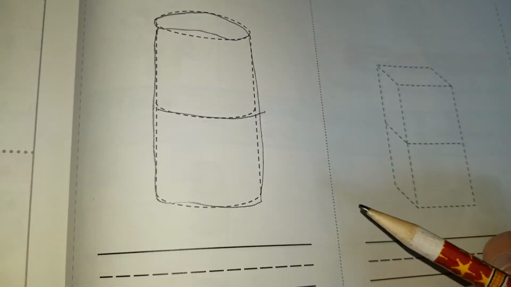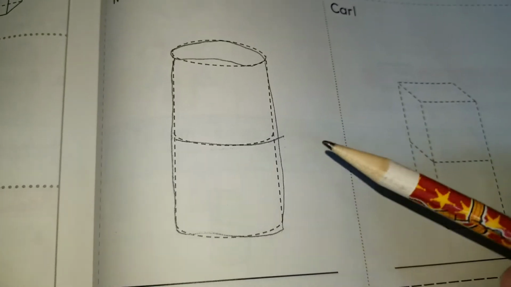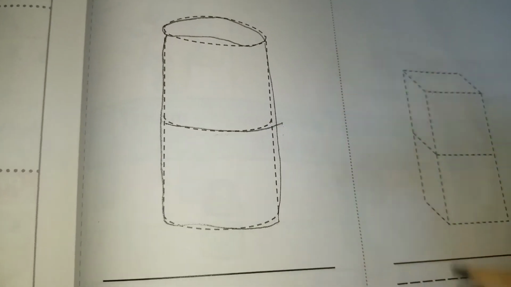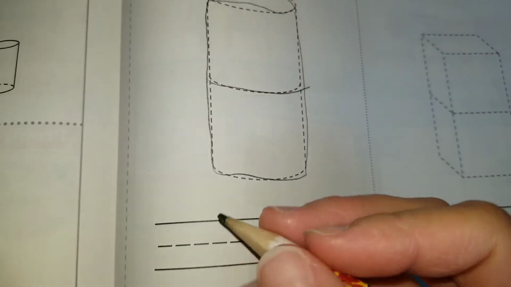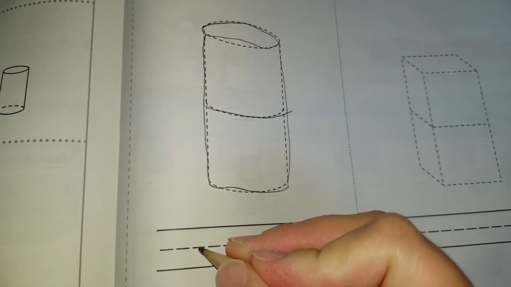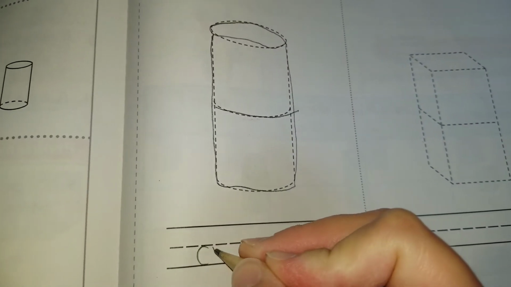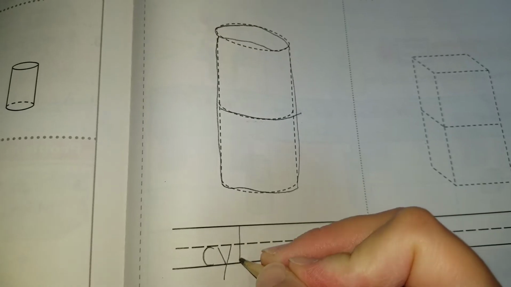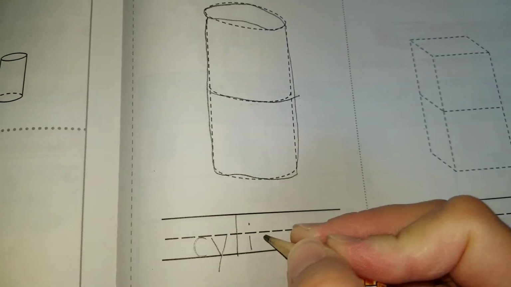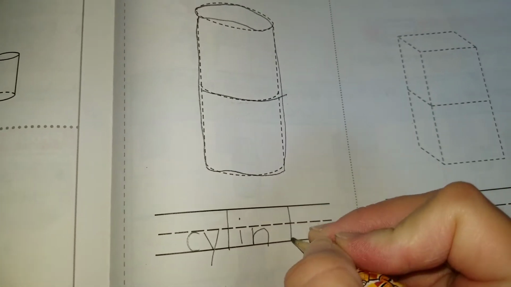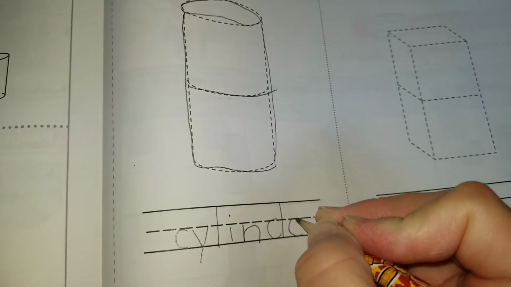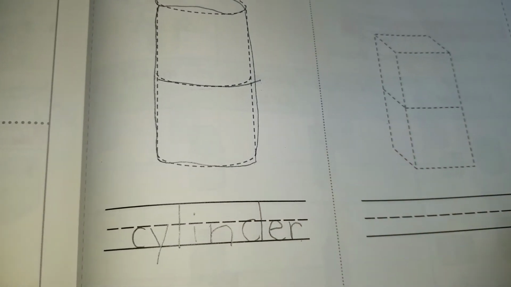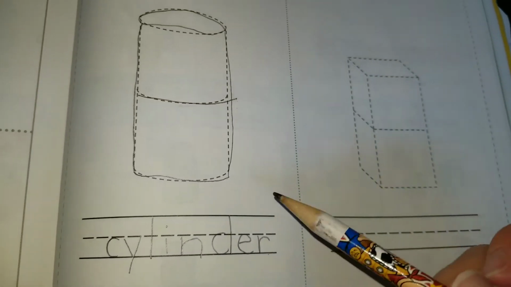Do we get a new shape? No. When we combine two cylinders, we still have one cylinder. So the shape that you still have here, it's a cylinder. We're gonna write the name of the shape. It looks bigger, but it's still the same. So that's the name of the new shape.